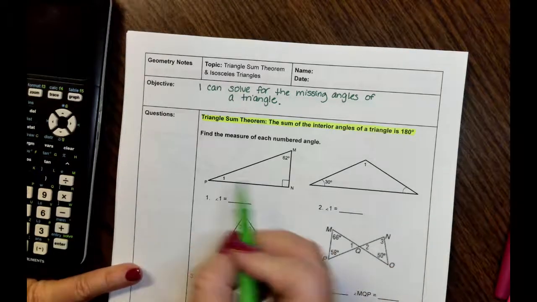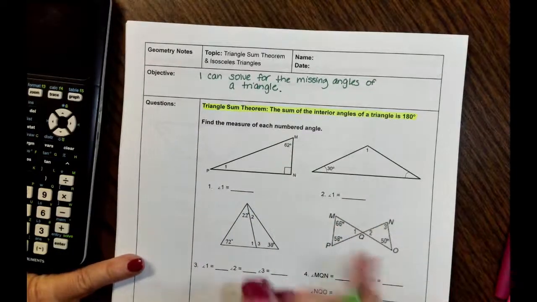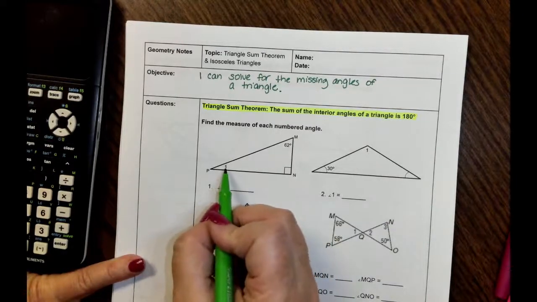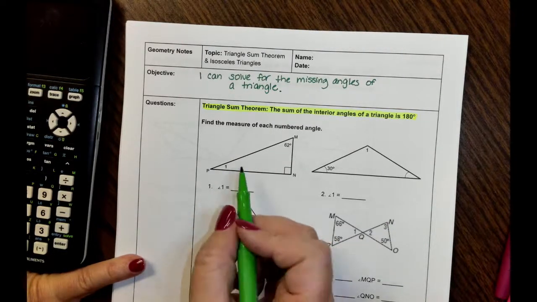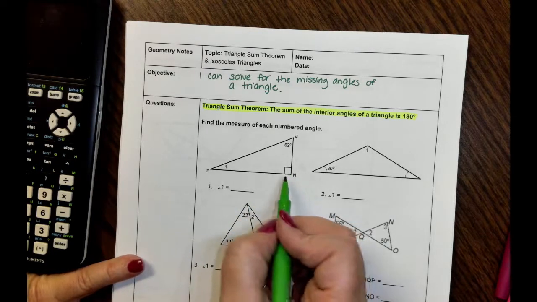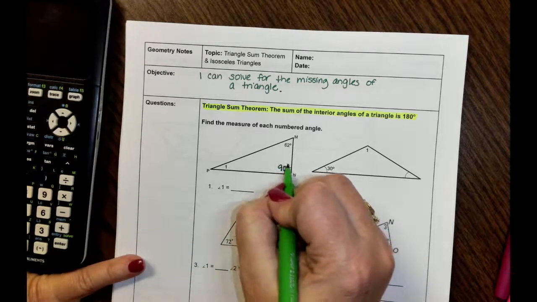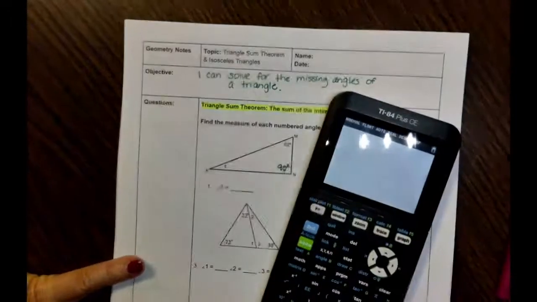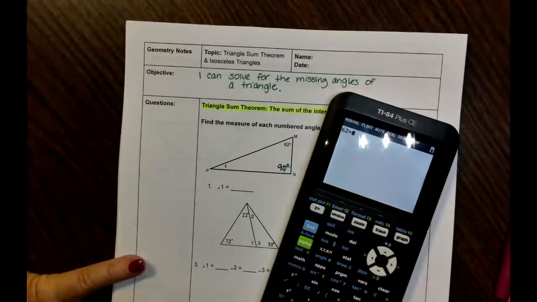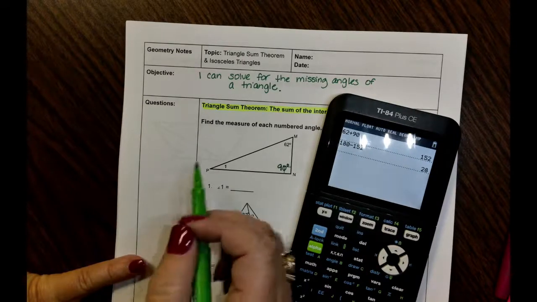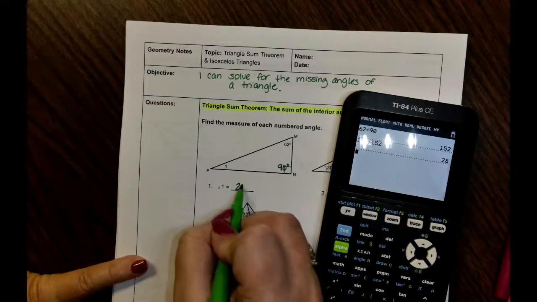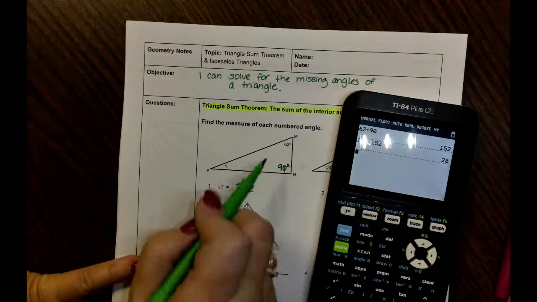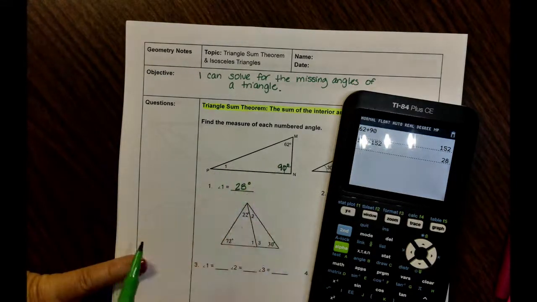We use that all the time in geometry. So I want to find angle 1 right here. I want to find the measure of each numbered angle. So I have 62 degrees. This one doesn't have an angle, but it does say 90 degrees because it's a right angle, and all right angles are 90 degrees. So I want to take that 62 degrees and add 90 degrees. Then I subtract: 180 minus 152 gives me 28. So angle 1 would be 28 degrees because those three angles together have to add up to 180 degrees.